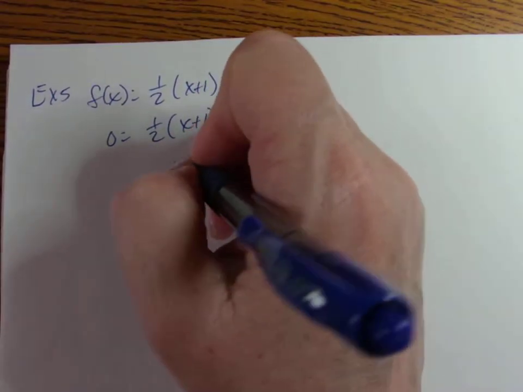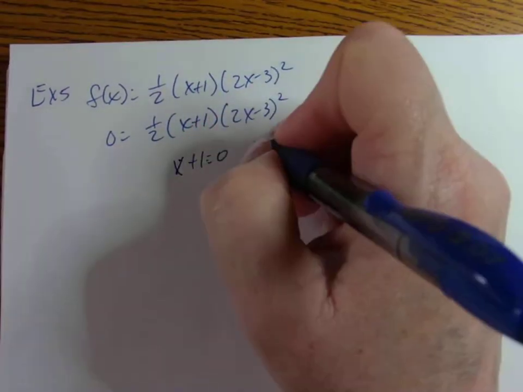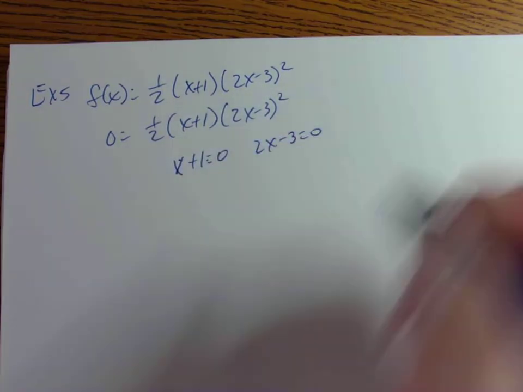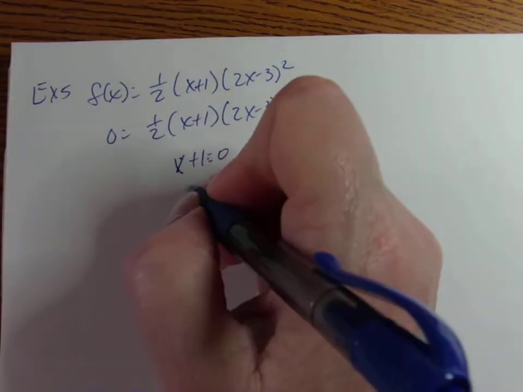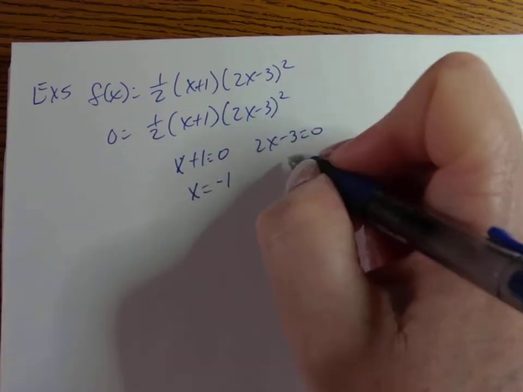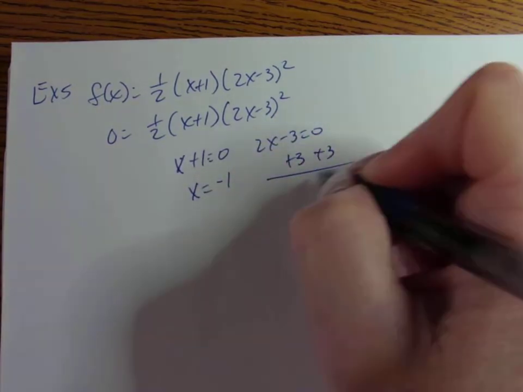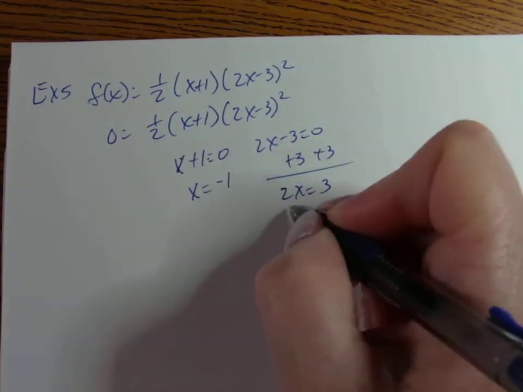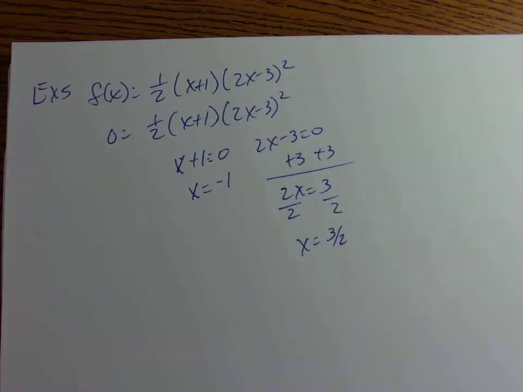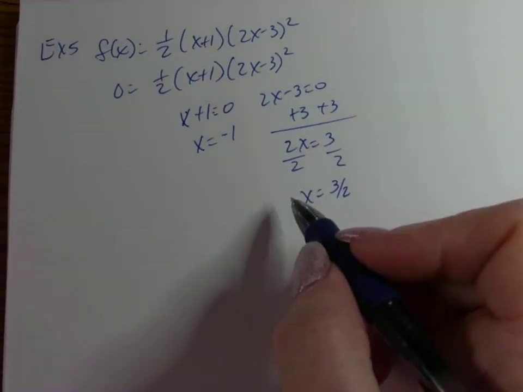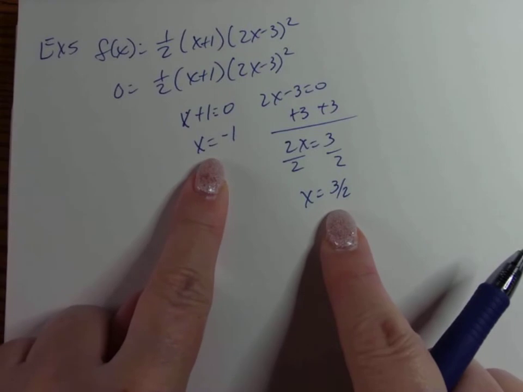So we're going to take our x plus 1 equal to 0 and our 2x minus 3 equal to 0. We won't worry about the 2 just yet. Just take what's in the parentheses. So this will get us x equals -1. This one we need to do a little bit more work. So x will equal 3/2. So these are going to be our zeros.